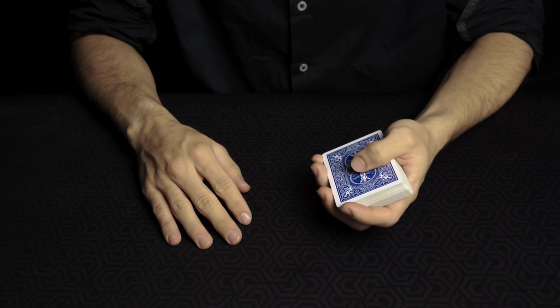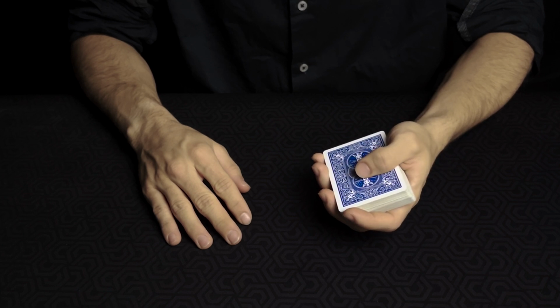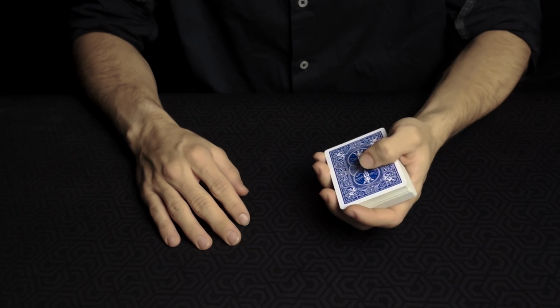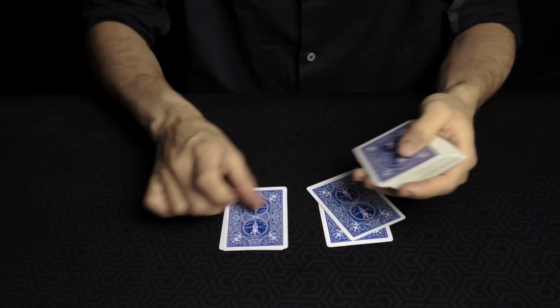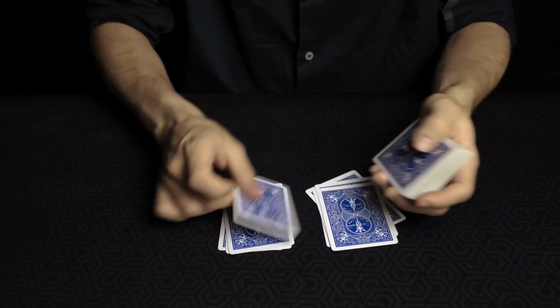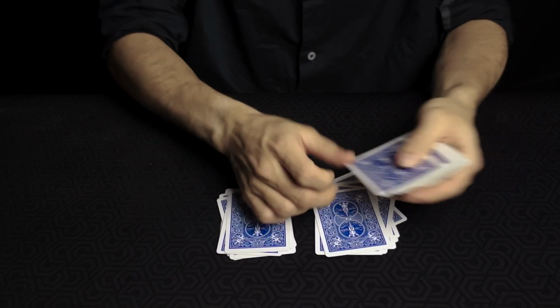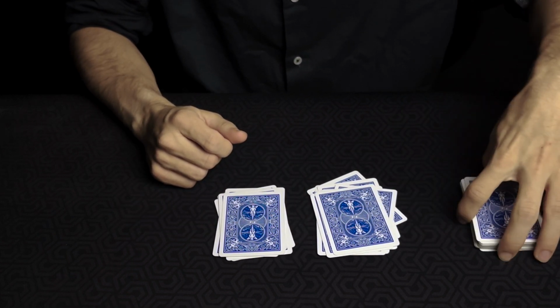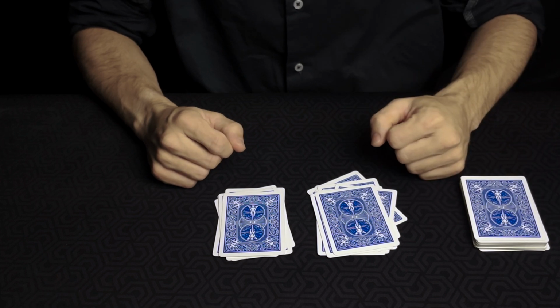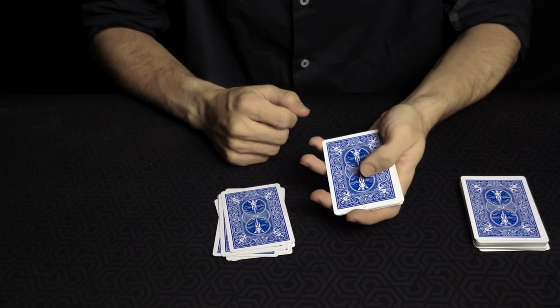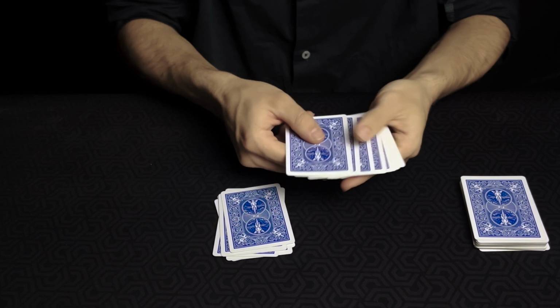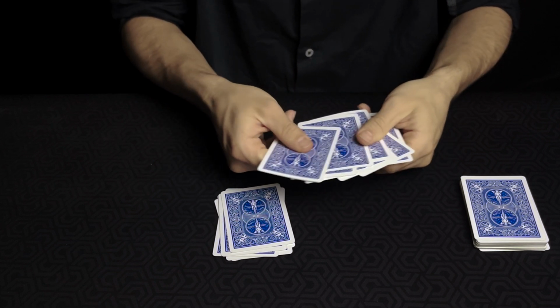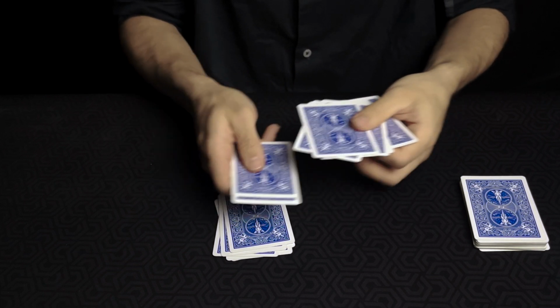between 10 and 20. The spectator chooses the number 17. Therefore, the magician deals 17 cards on the table by creating two piles. Once the two piles are made, the magician asks the spectator to pick one of those two piles and to shuffle the cards. The spectator chooses the right pile and he shuffles the cards.